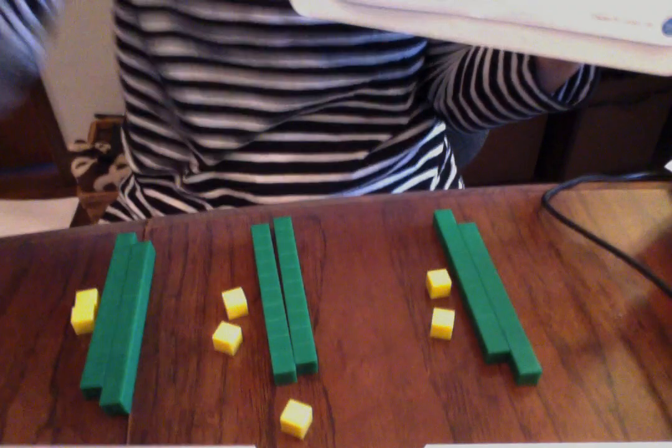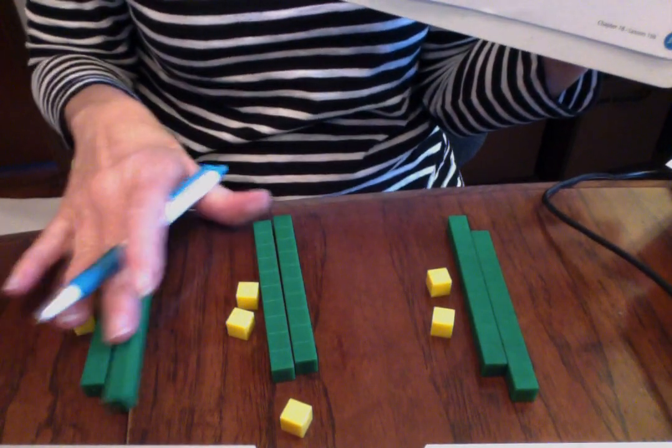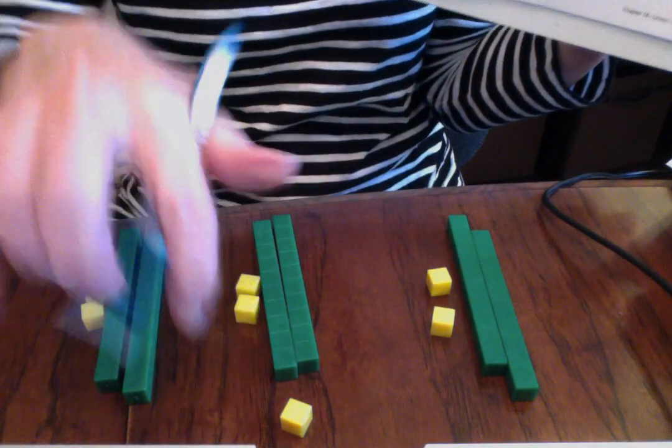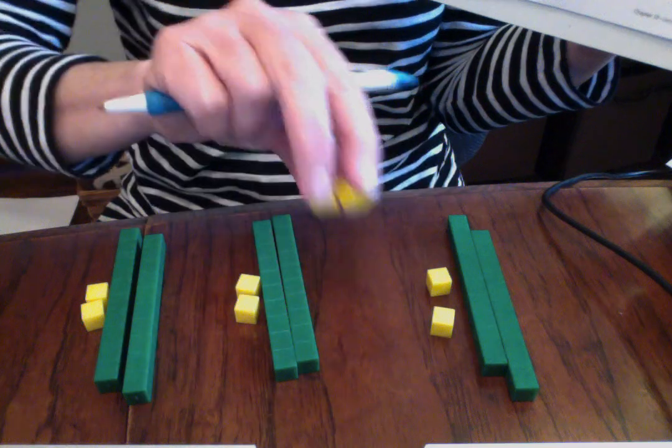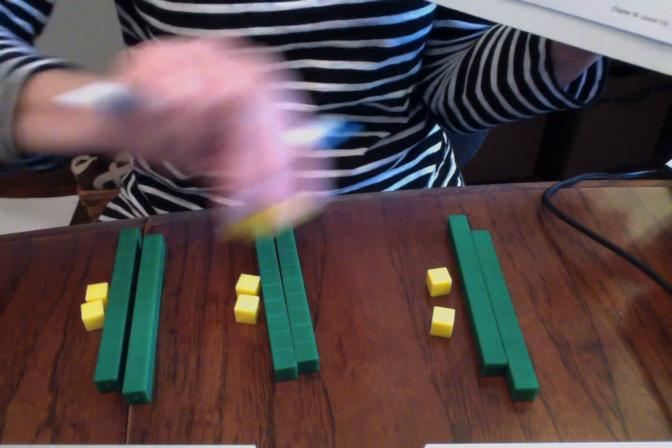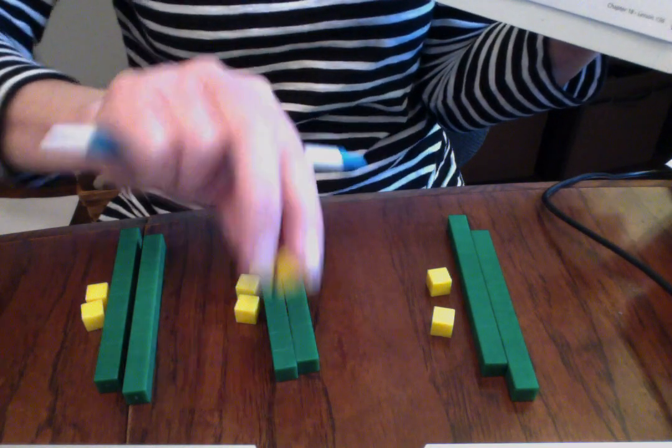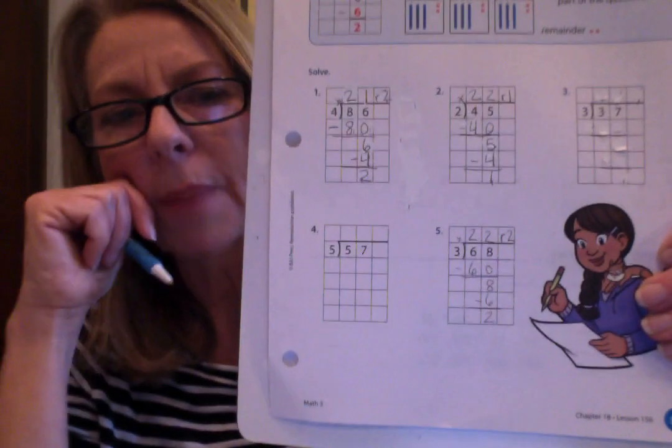Okay, so that's just what we had. We had 22, 2 tens and 2 ones in each set, with a remainder of 2 leftovers that can't fit in those groups. Okay, so just keep going through those patterns, okay?